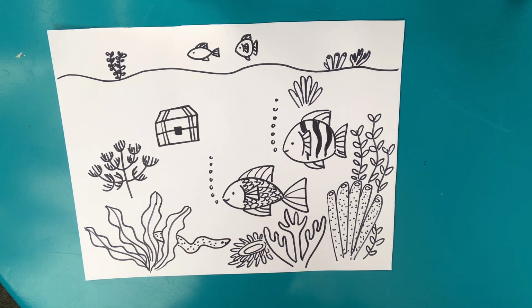Now I have all of the illusion of depth techniques, so I think my picture could be finished, but I want to add a couple more things to it.